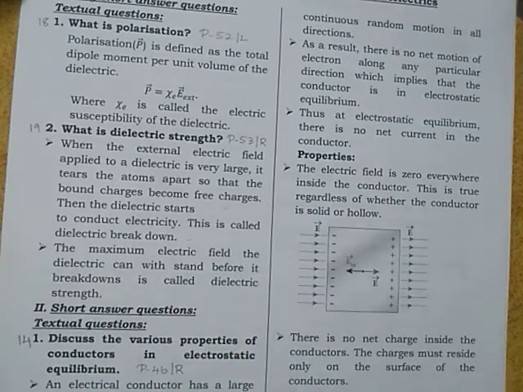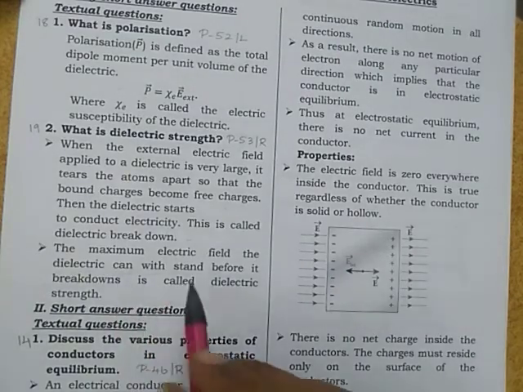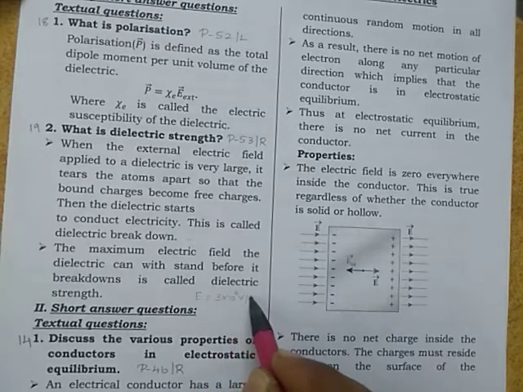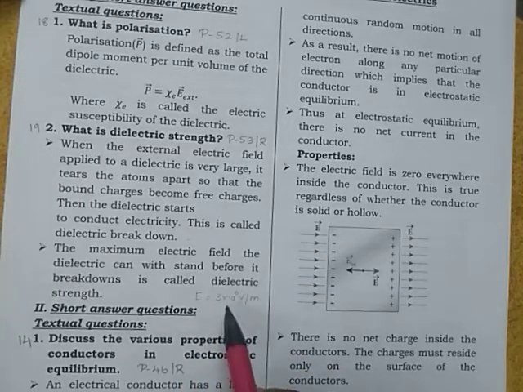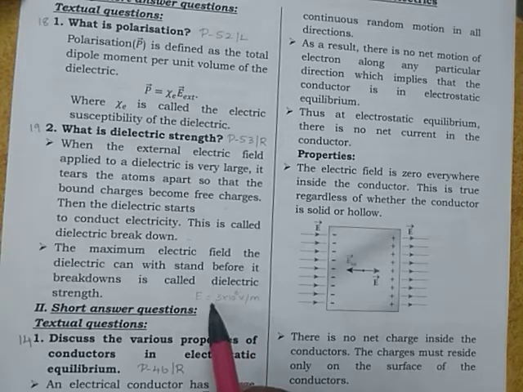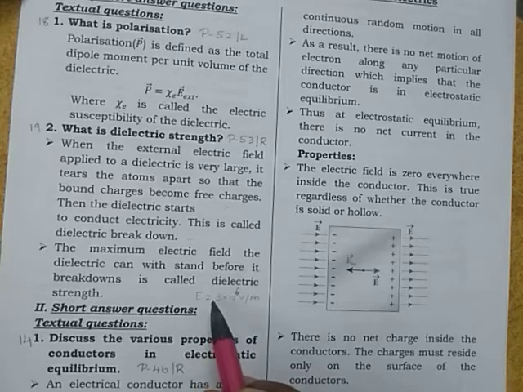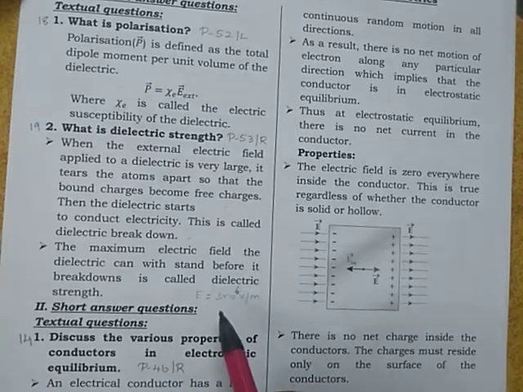For example, the dielectric strength of air is E equal to 3 into 10 power of 6 volt per meter. Only by applying this electric field will the air conduct electricity. There is a spark; you will see this in the 5th lesson, Hertz's experiment.